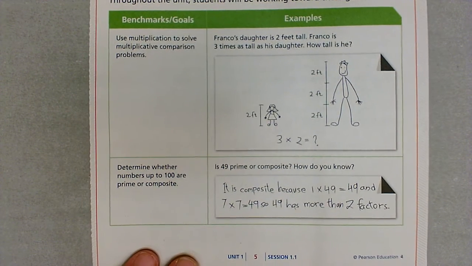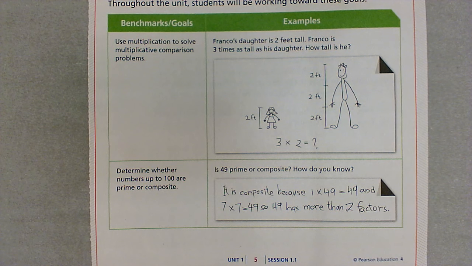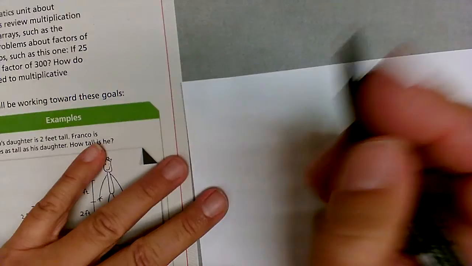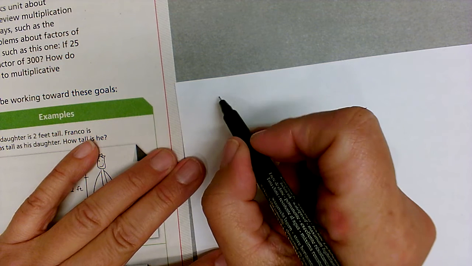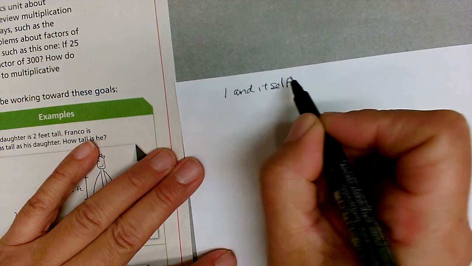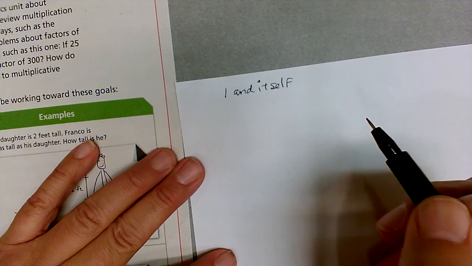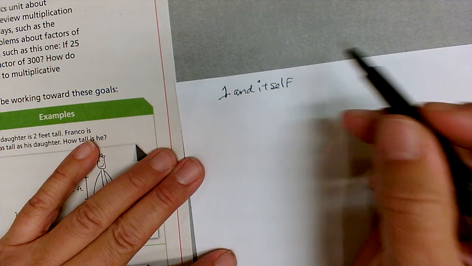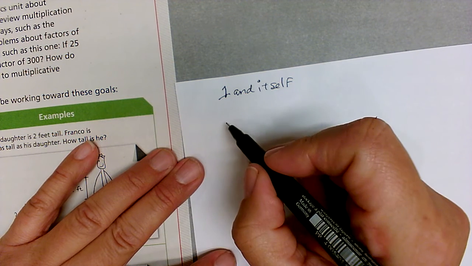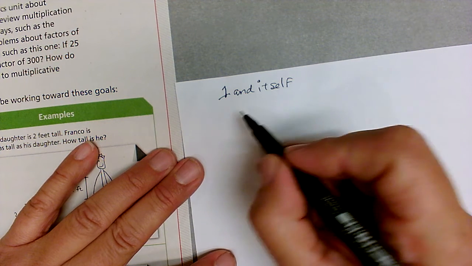So that's one strategy to help you. And then the next one is determine whether numbers up to 100 are prime or composite. Is 49 prime or composite, and how do you know? Okay, so let's take a look at prime and composite numbers. A prime number is a number that has only 2 factors, 1 and itself. If those are the only 2 factors of a number, then that number is prime. When a number is composite, it has more than those factors.